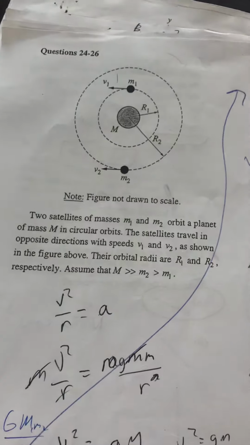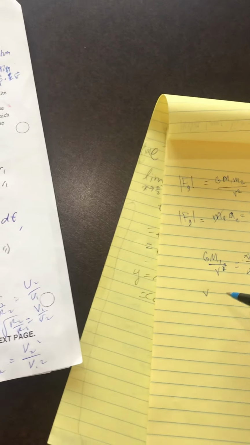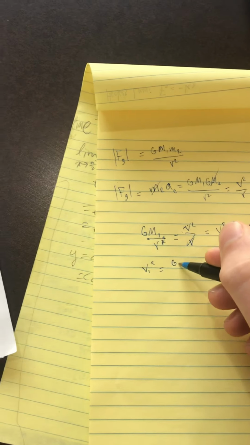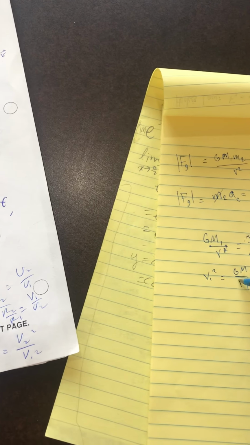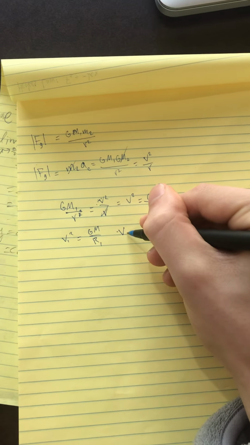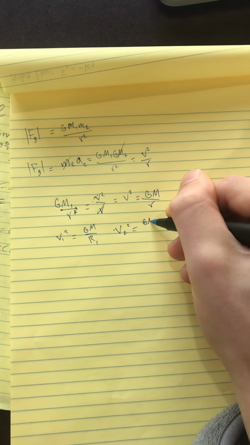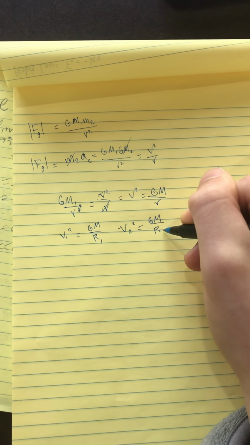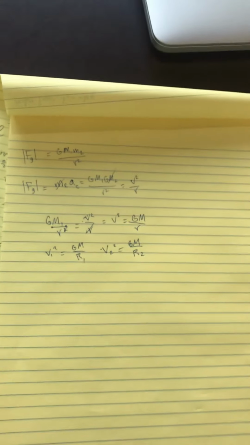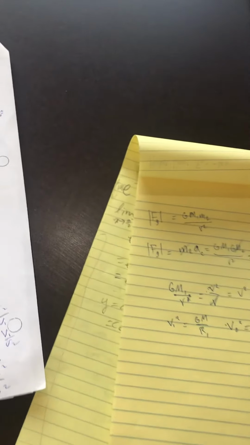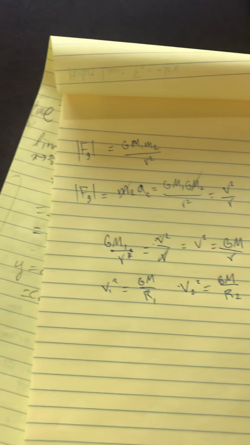So now we're going to plug in V1 and V2 from our diagram into this. So V1 squared equals GM over R1, and V2 squared equals GM over R2. So now what we're going to do is solve for GM, which is in both equations.